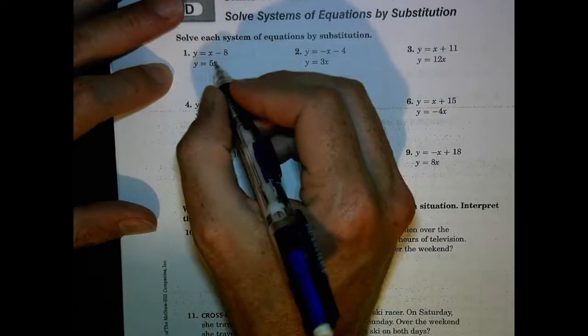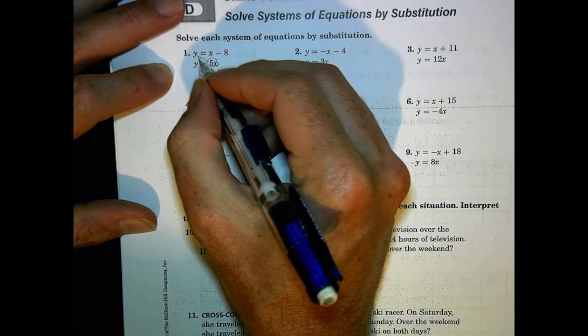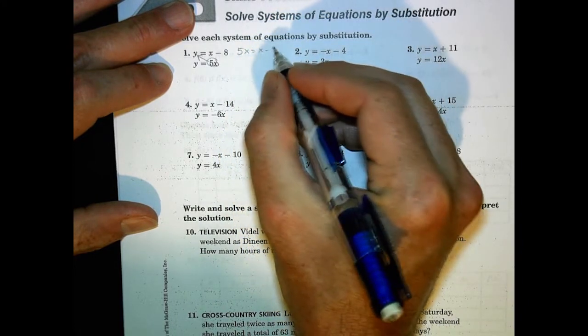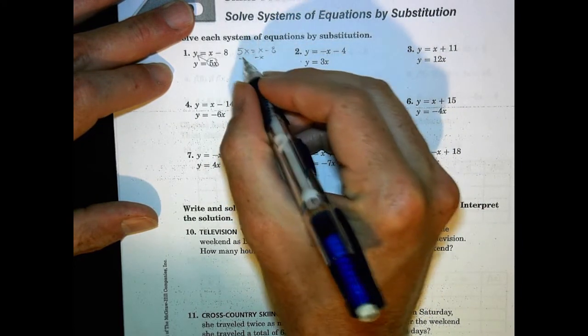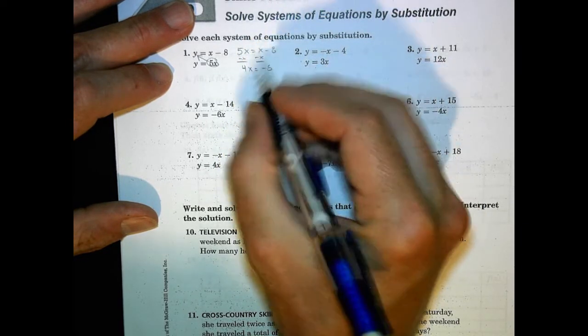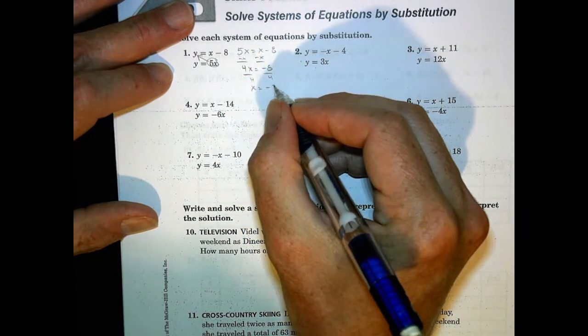Alright, here we go. We're going to be doing all 1 through 9. So I'm going to go ahead and drop the 5x right here. Rewrite that as 5x equals x minus 8. Subtract x from both sides. So I have 4x equals minus 8. Divide both sides by 4. And x equals negative 2.